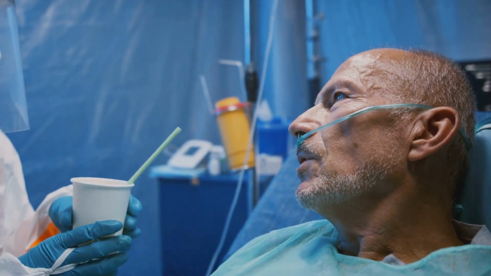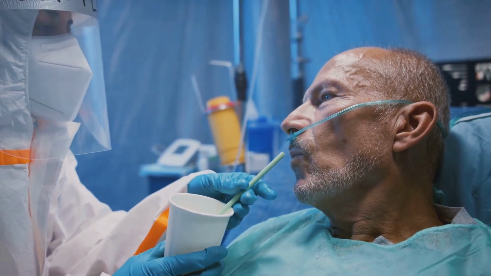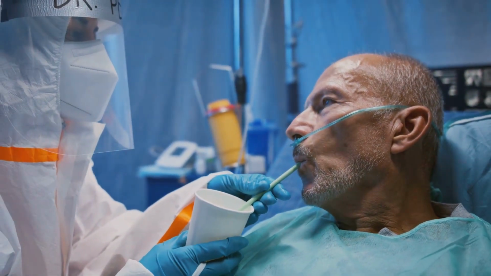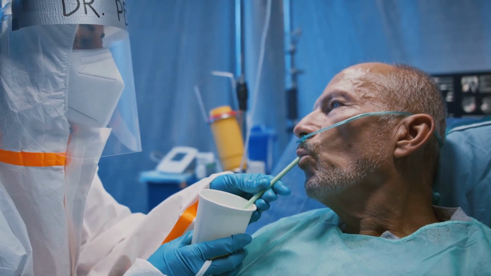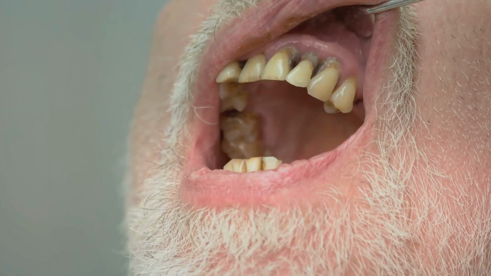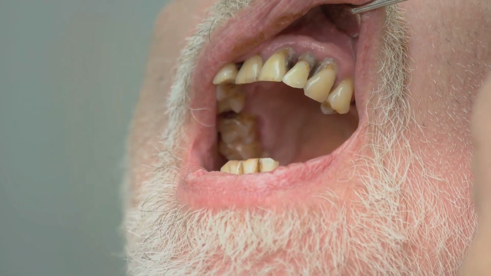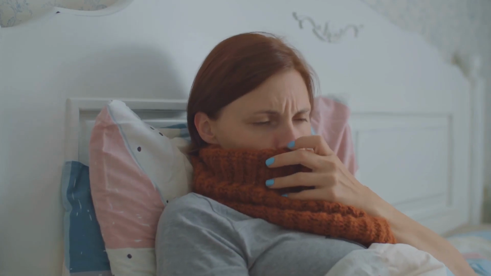These bacteria are opportunistic, taking advantage of weakened immune systems to lodge themselves in the tonsils and start multiplying. This leads to the inflammation and discomfort that characterize tonsillitis. With this understanding of its causes, let's delve into the symptoms of tonsillitis. What signs should one look out for when it comes to tonsillitis?